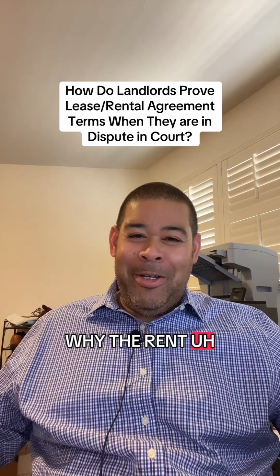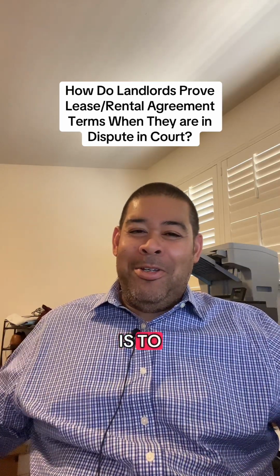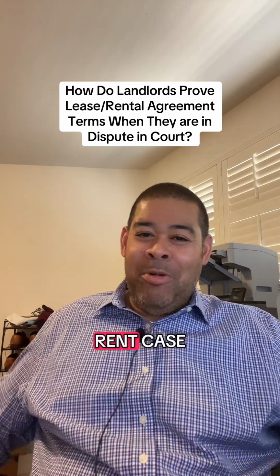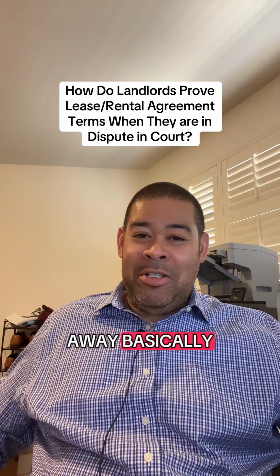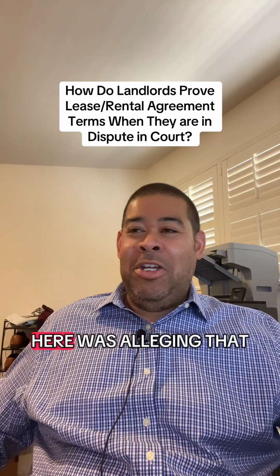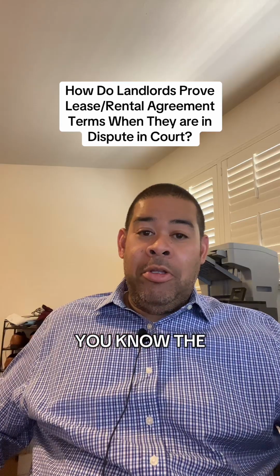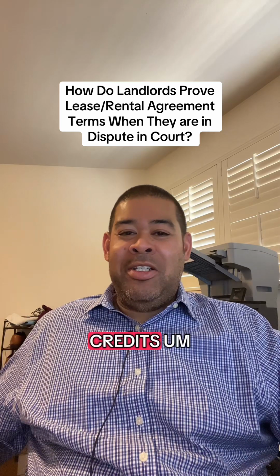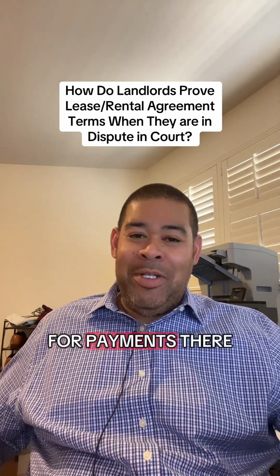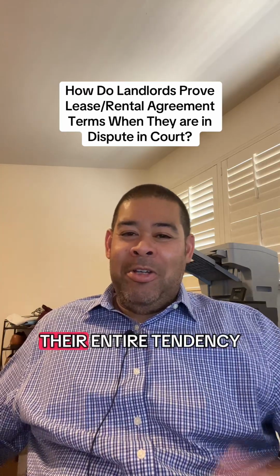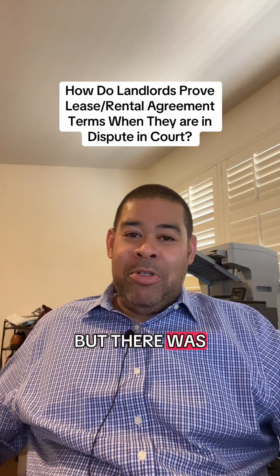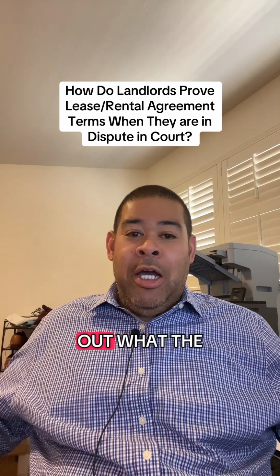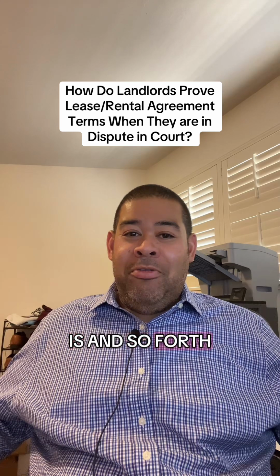Why the rent amount is important is that if the landlord misstates what the rent is on a non-payment of rent case, that case goes away, basically. And this tenant was alleging that the landlord overstated the rent and didn't give credits for payments. There was like one payment made in their entire tenancy, but there was always this dispute about the amount of the rent. So how does the court figure out what the right rent amount is?